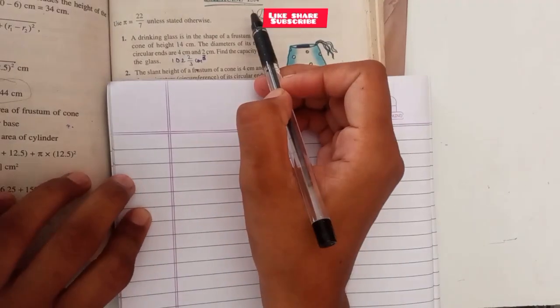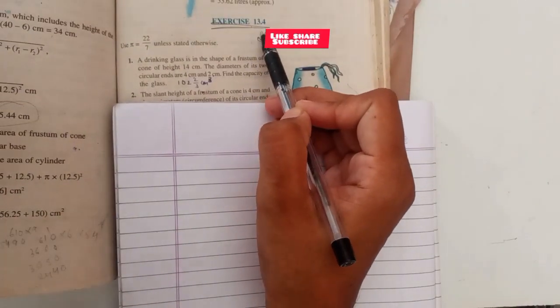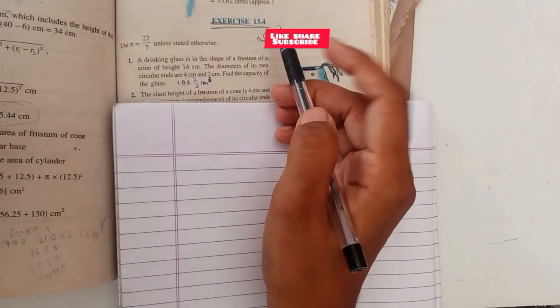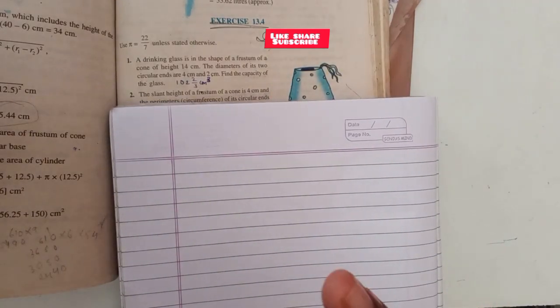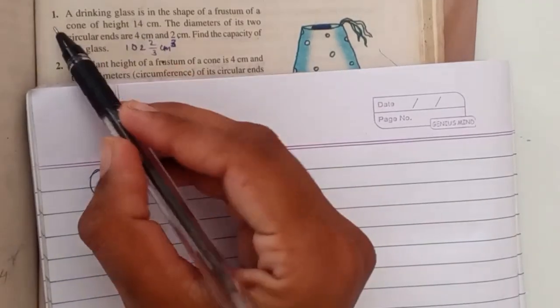Let's practice questions based on the frustum from exercise 13.4. So all board aspirants, stay tuned till the end. The video is going to be very helpful for you. Let's start with the first question.